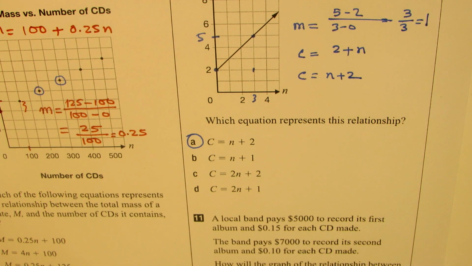Is that clear to you? Perfect. So it's kind of simple if you look into the equation directly, right? It's a partial variation, y-intercept at 2, and slope is 1.